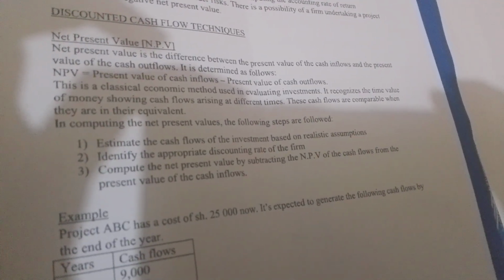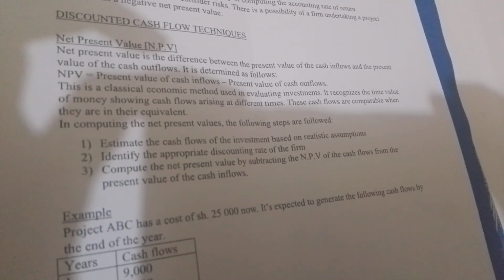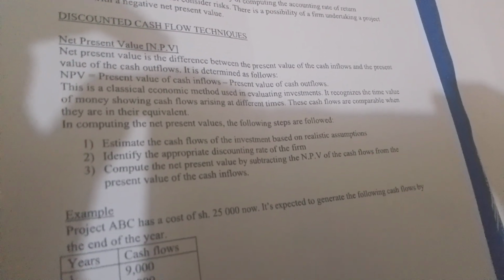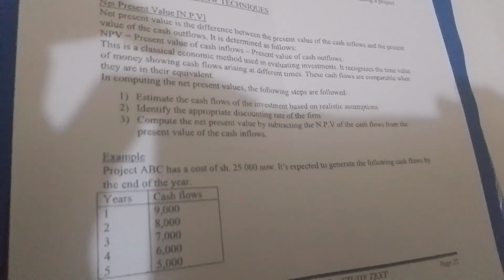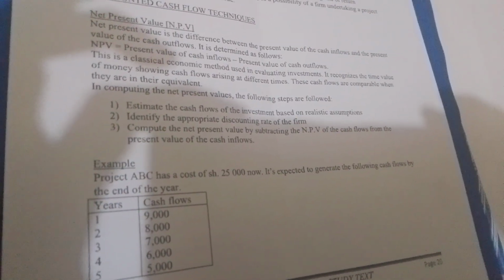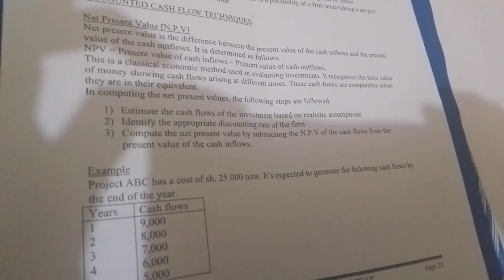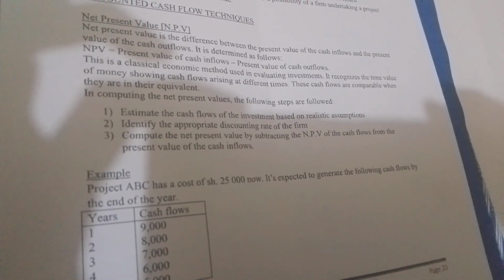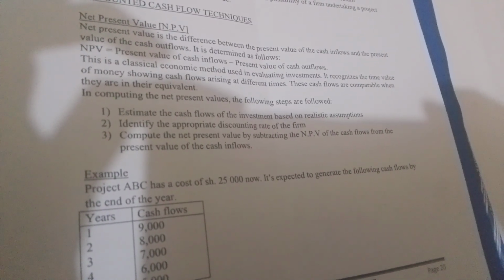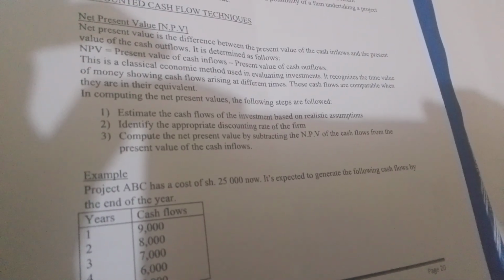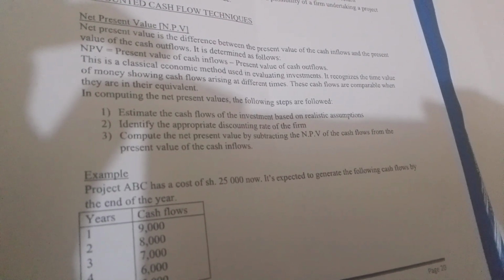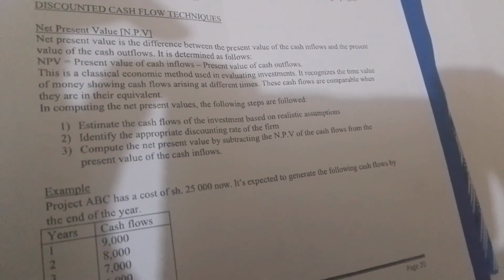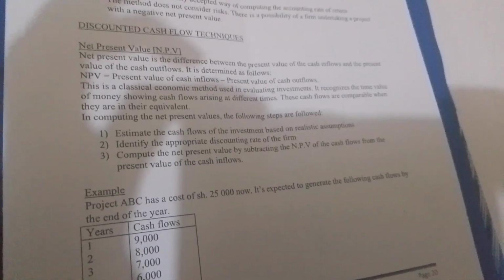Now we move to the other classification, and that is discounted cash flow techniques, whereby we will be discussing the net present value, then the internal rate of return, then profitability index, and discounted payback period. In this lesson today, we focus on the net present value.